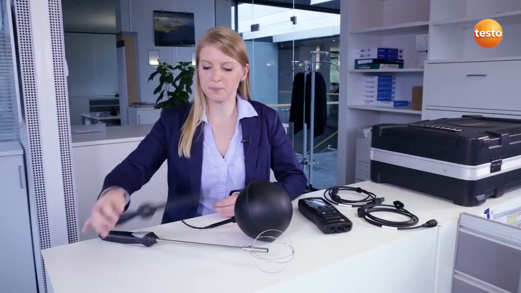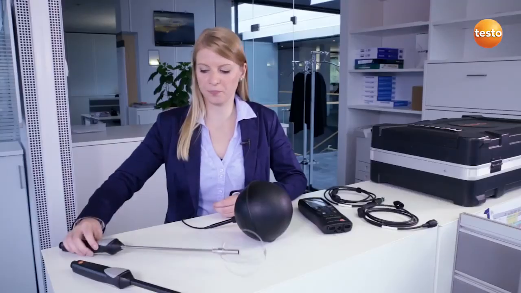In order to carry out the measurement, I need the following measuring equipment. The ambient air humidity probe in order to measure the ambient air temperature and humidity. The comfort probe to be able to evaluate the airflow in the room. And finally, I need the globe probe to measure the radiant temperature. An acclimatization period of 20 to 30 minutes must be observed here.